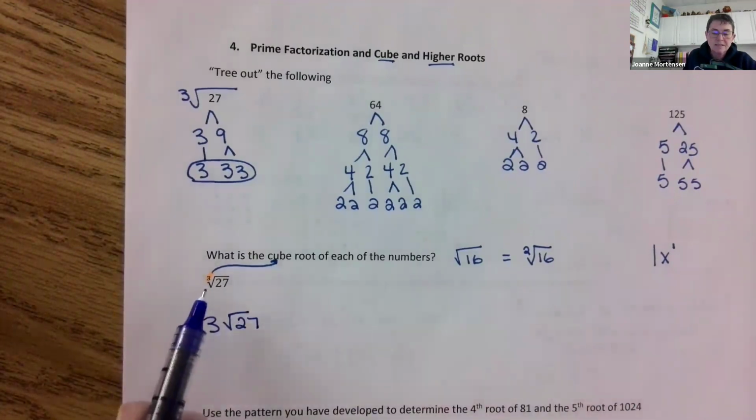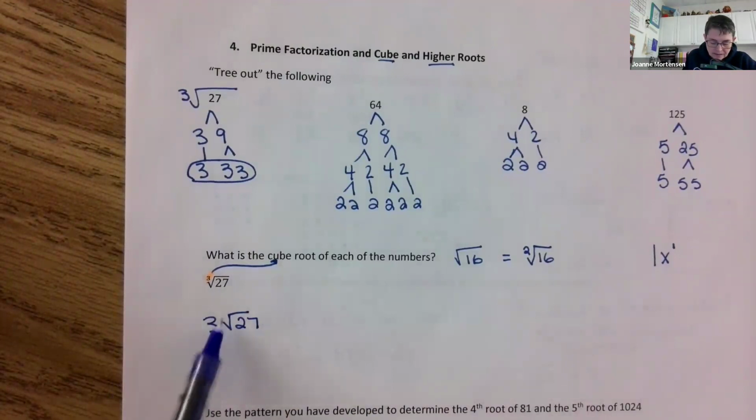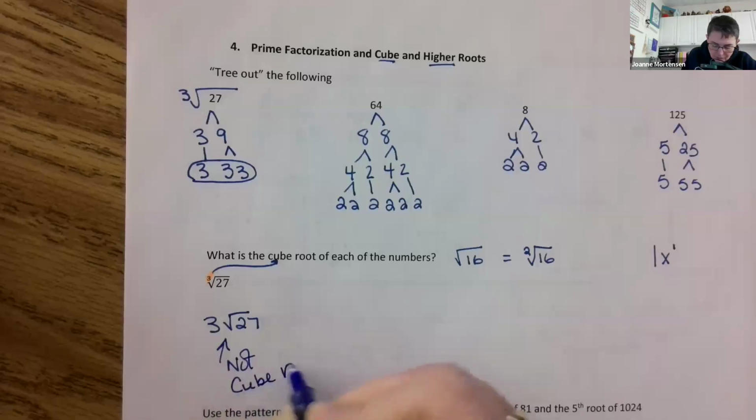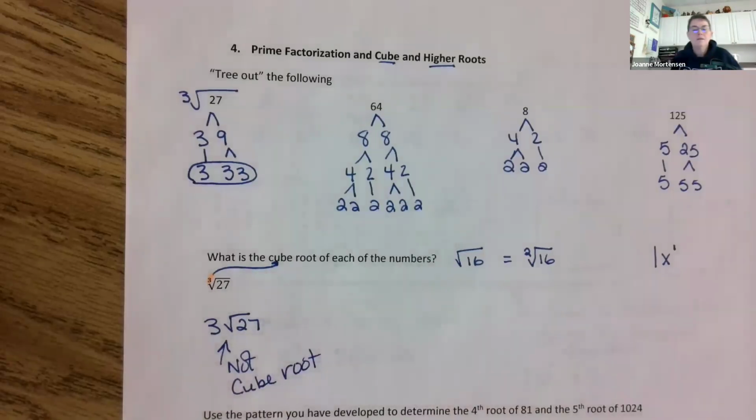It has to be the teeny tiny 3 on this little tail. Otherwise, that is actually 3 times the square root of 27. Don't stress. Just know it's got to be the teeny tiny 3.